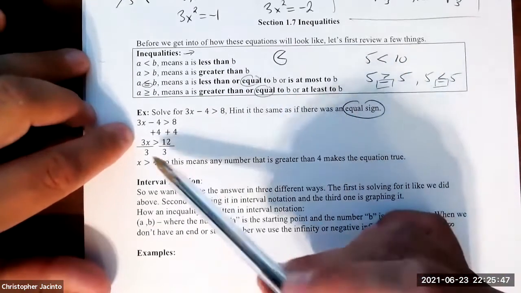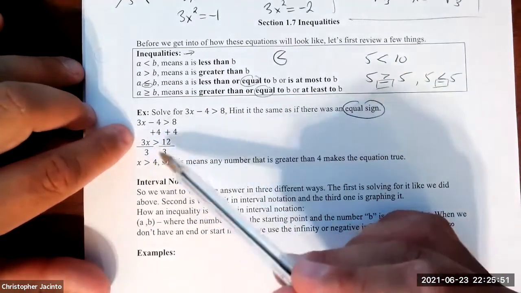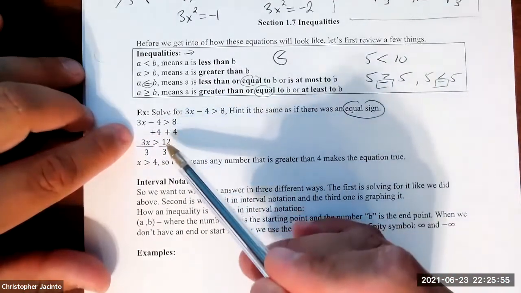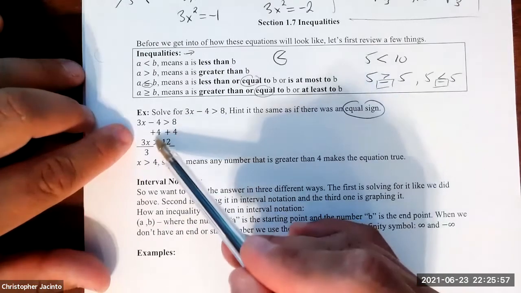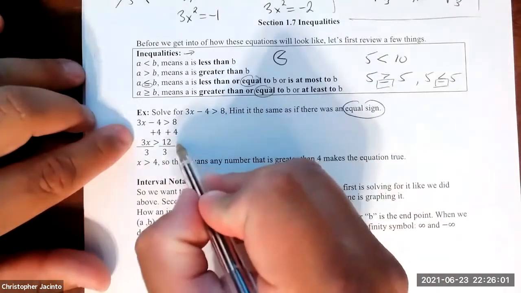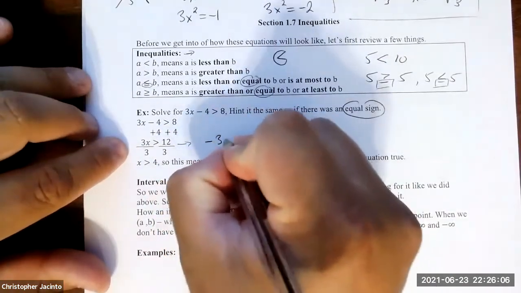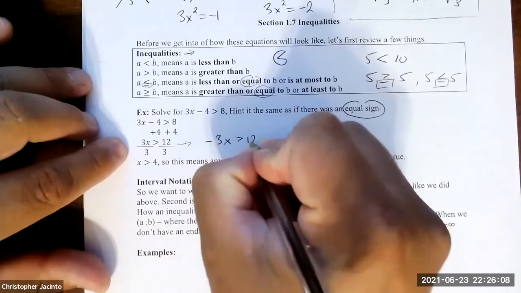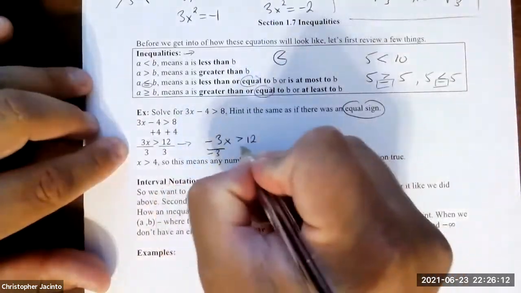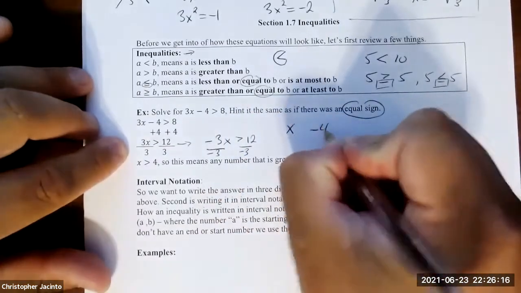Whenever you are dividing or multiplying by a negative, you have to switch the sign. Okay, so I'll say that again. Whenever you're multiplying or dividing by a negative number, all you do is switch the sign. For example, let's suppose right here, instead of just 3x, we had negative 3x is greater than 12. So we would divide both sides by negative 3. Now we have an x here, and this gives me negative 4 on this side.